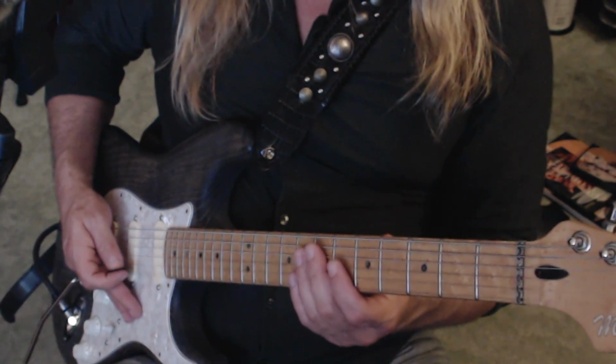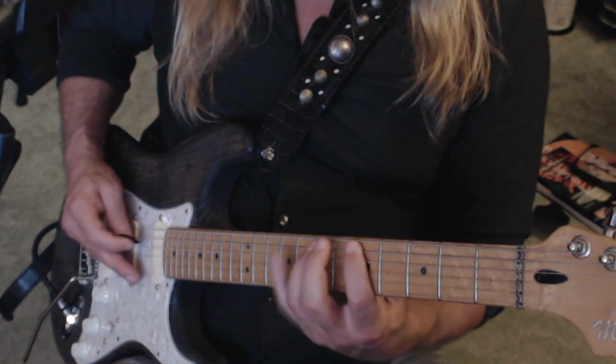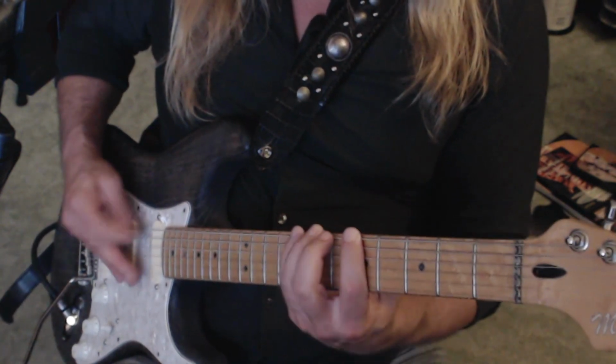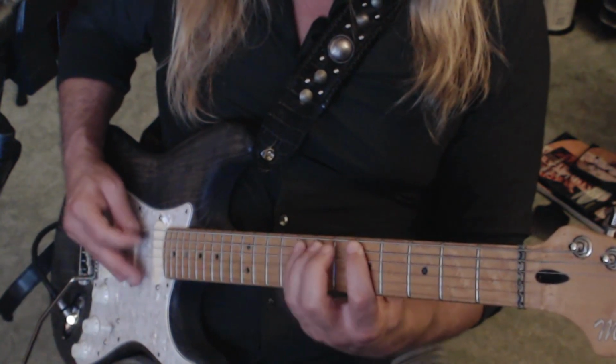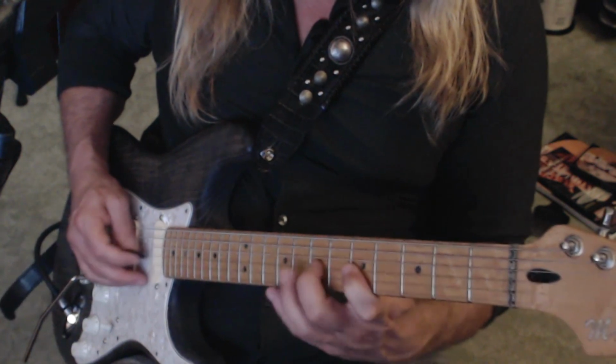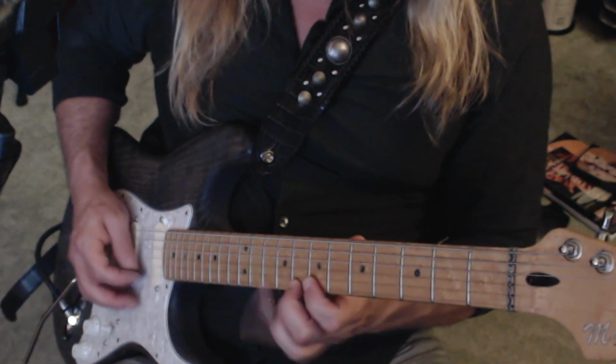The way the sheet music is actually written, we're playing 8th notes, 1 and 2 and 3 and then a quarter note for the 4 count. 1 and 2 and 3 and 4 and 1 and 2 and 3 and 4 and.